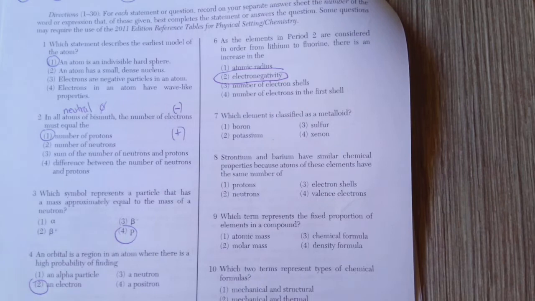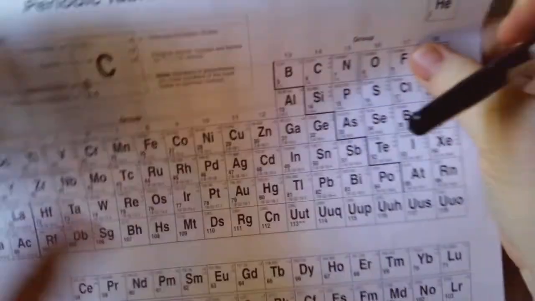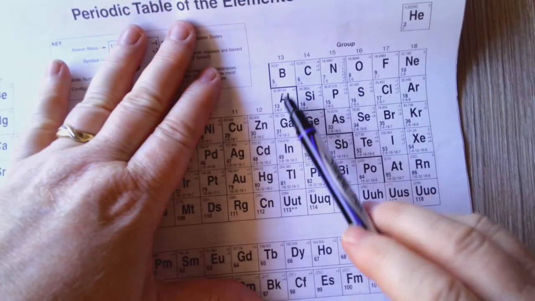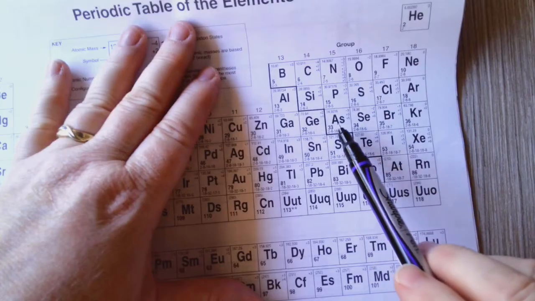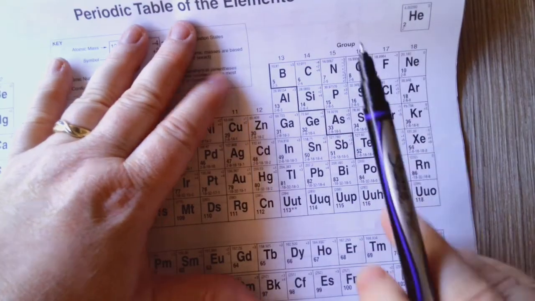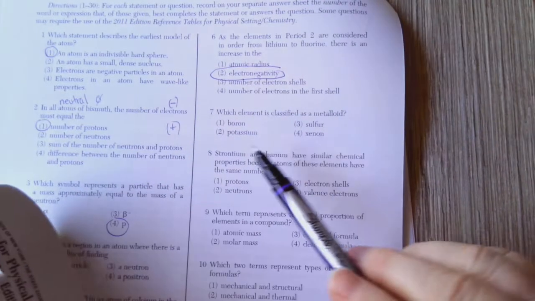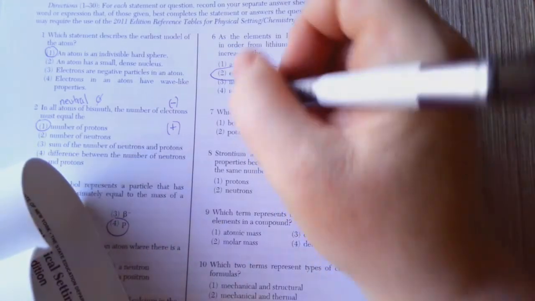Which element is classified as a metalloid? All right, so let's see. On the periodic table, we have metalloids touching the staircase, with the exception of aluminum. That's a metal. So metalloid, metalloid, metalloid, metalloid, metalloid, metalloid, metalloid. So which one of these options? It is boron. Right there.